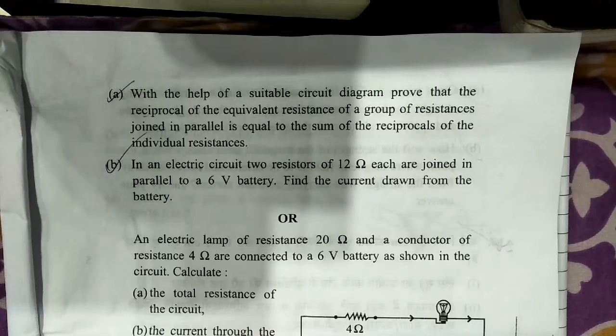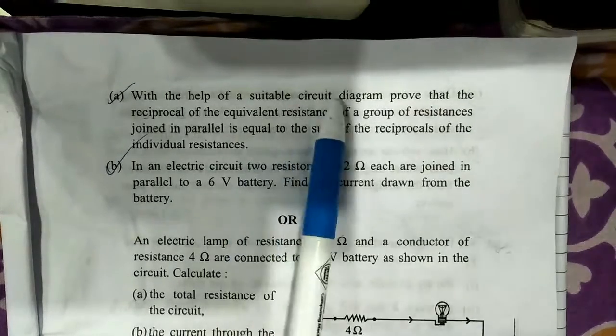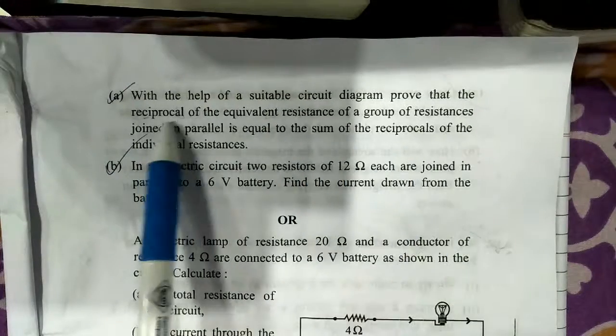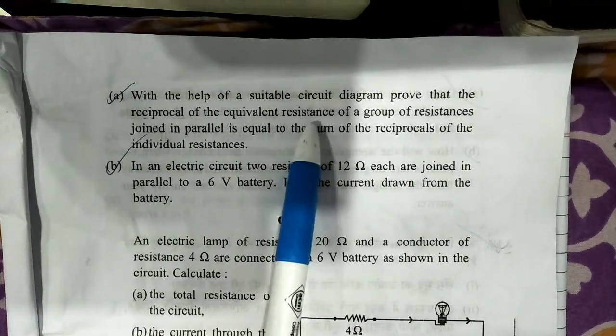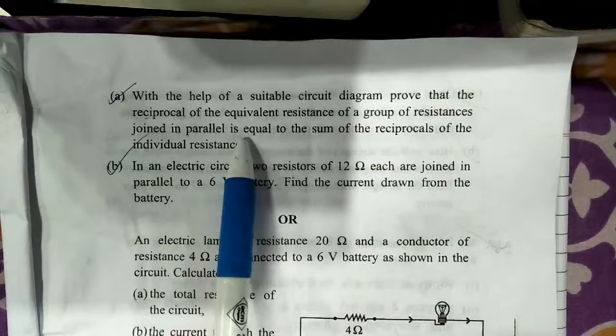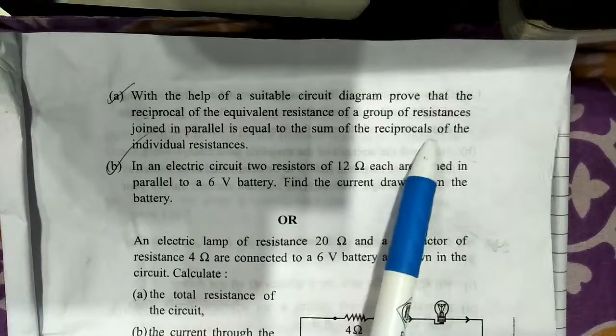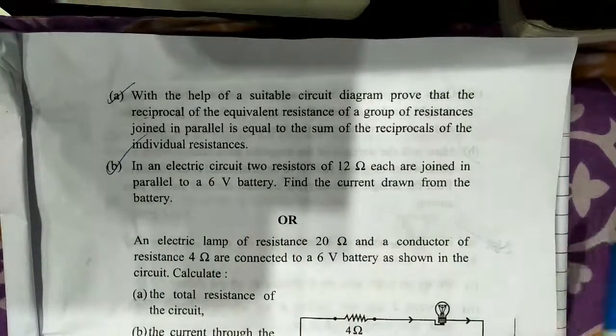In this video I am going to discuss section D of class 10th board examination 2019 science paper. Question number 16, A part. With the help of a suitable circuit diagram, prove that the reciprocal of the equivalent resistance of a group of resistances joined in parallel is equal to the sum of the reciprocals of the individual resistances.